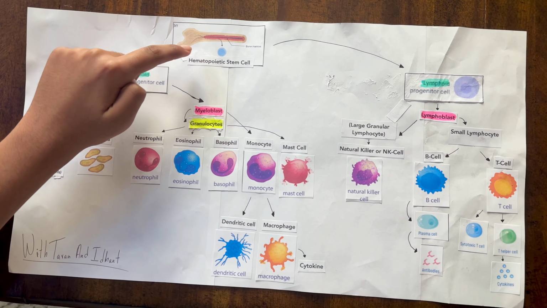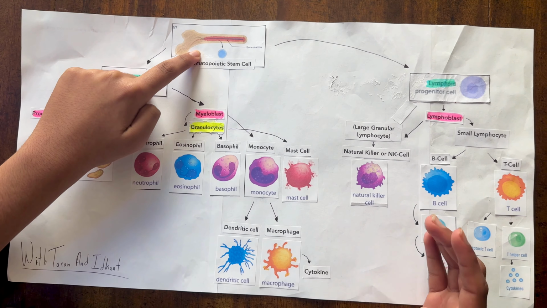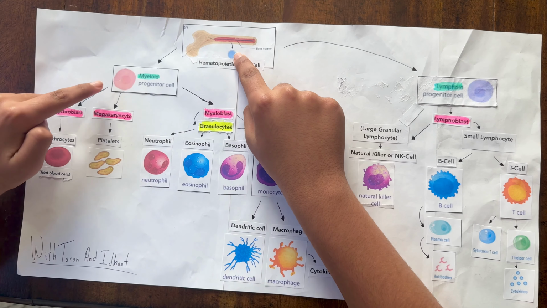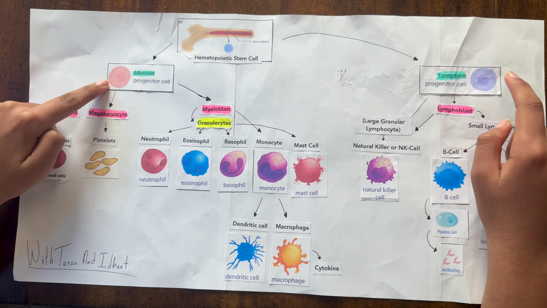This over here is a hematopoietic stem cell. The hematopoietic stem cell is created in the bone marrow. By being created in the bone marrow, it can go one of two ways, either the myeloid lineage or the lymphoid lineage. I'm going to be starting off with the myeloid lineage.